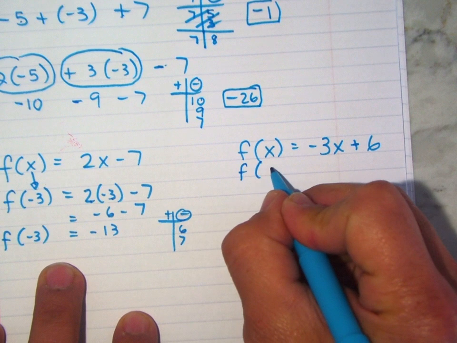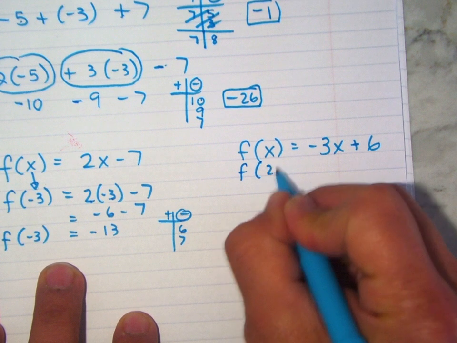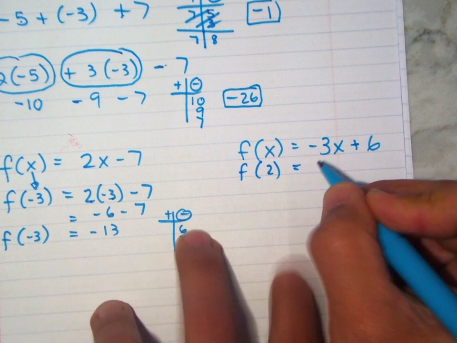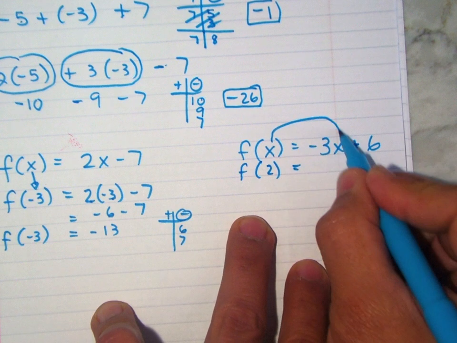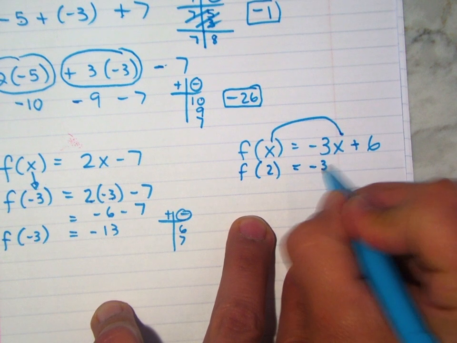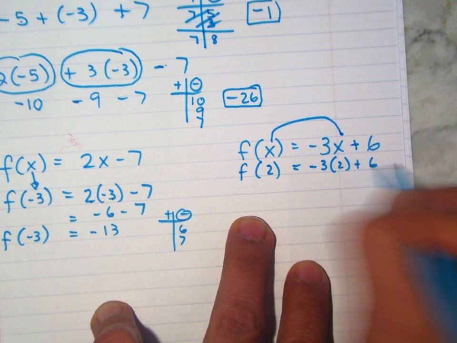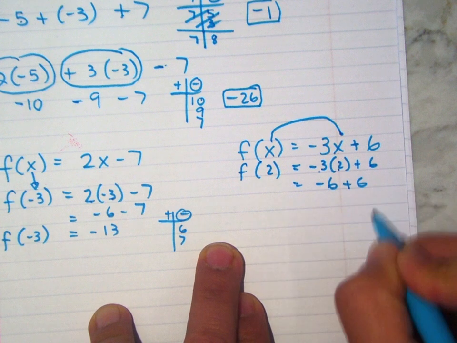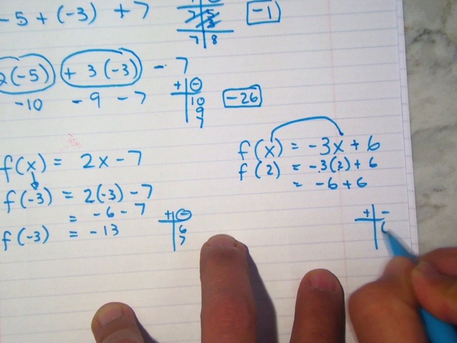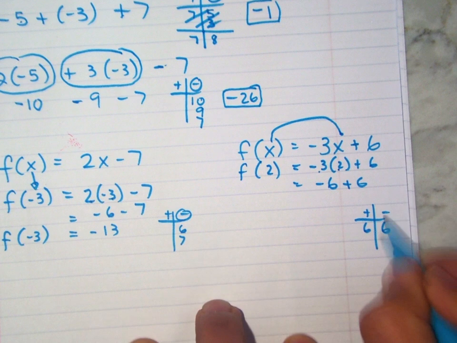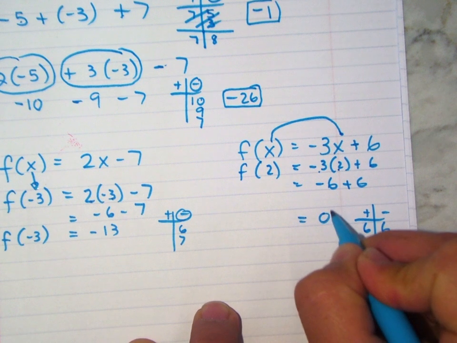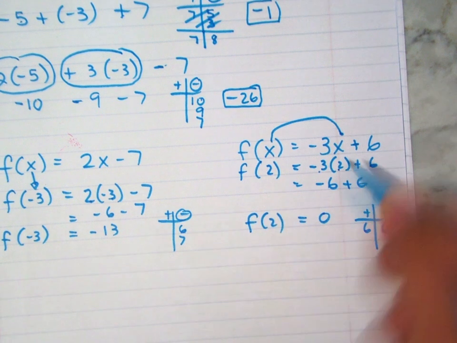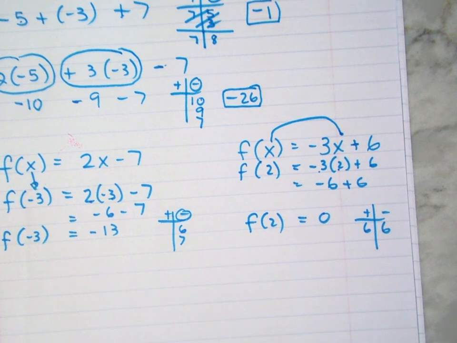F of, let's pick a 2. Pause it and then try to do it by yourself. All right? Hopefully you paused it. So now I'm going to replace that x with 2. So negative 3 times 2 plus 6. So that's negative 6 plus 6. I'll do the t-chart, negative 6 plus 6, or the baseball game. Who won? It's a tie, so 0. Nobody won. So f of 2 for negative 3x plus 6 is 0.